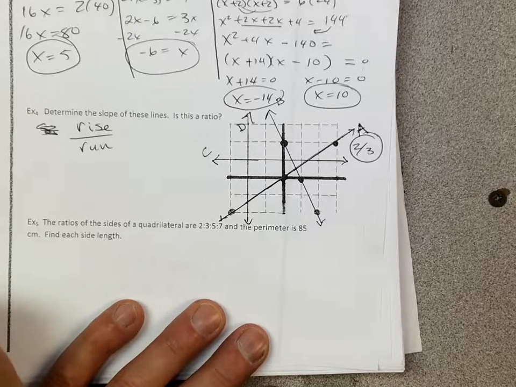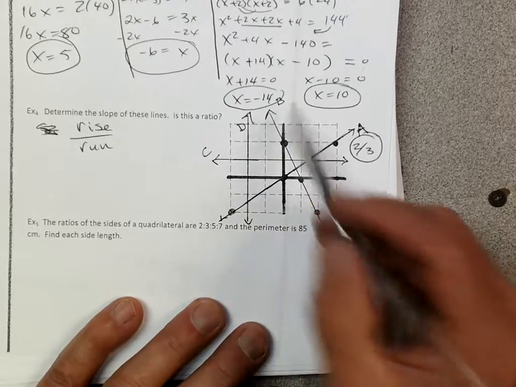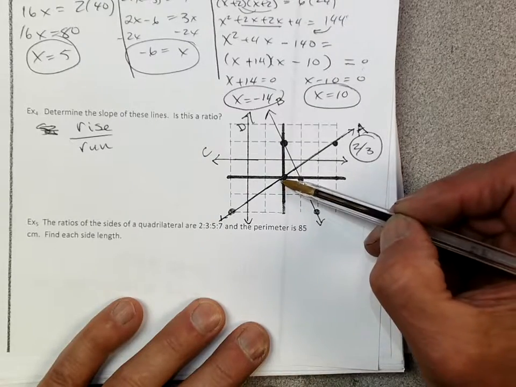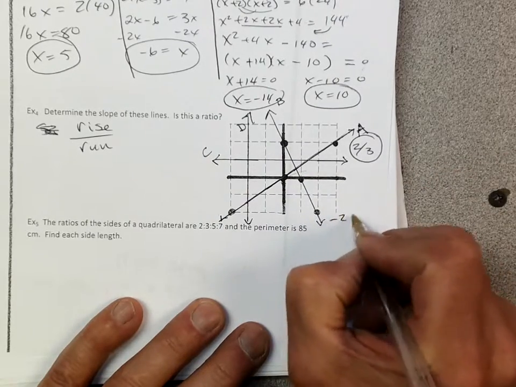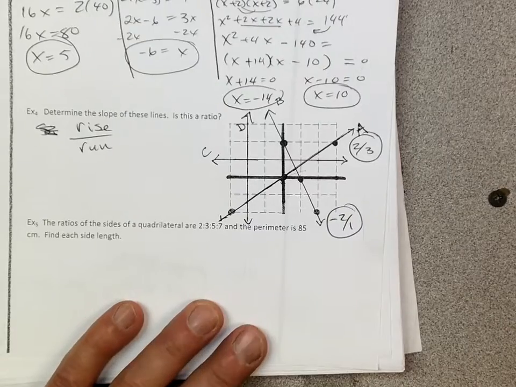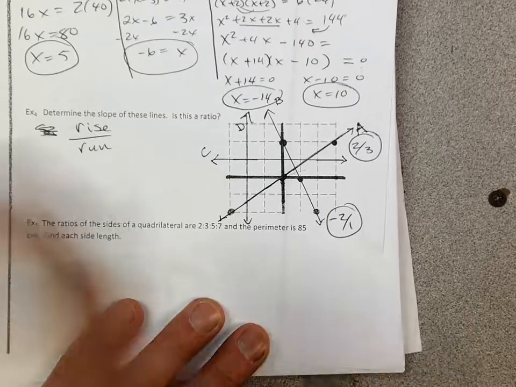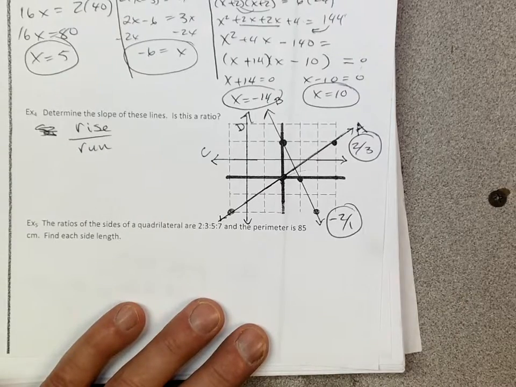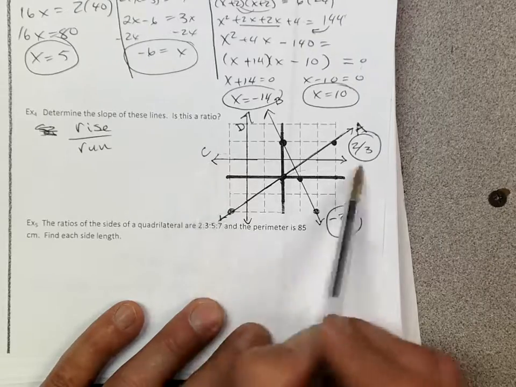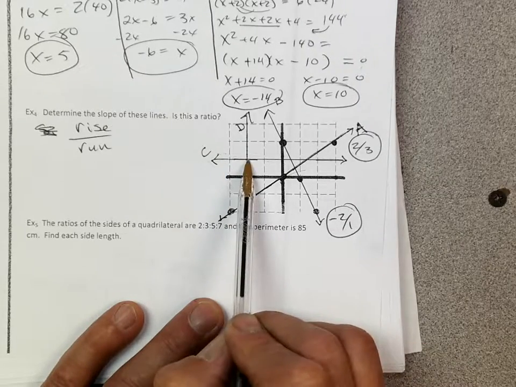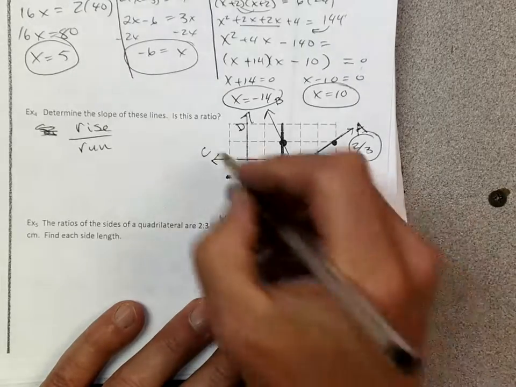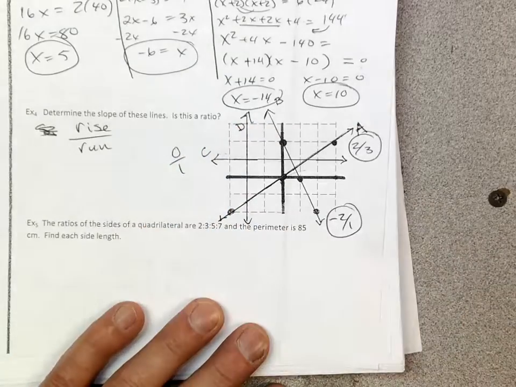It's that easy, okay? What's the slope of line B? Down 2 over 1, right? Down 2 over 1. It's a fraction, which makes it a proportion, which makes it a ratio, right? It's all the same words for fractions, okay? What's the slope of line C? Up 0 over 1, which is basically 0, okay?